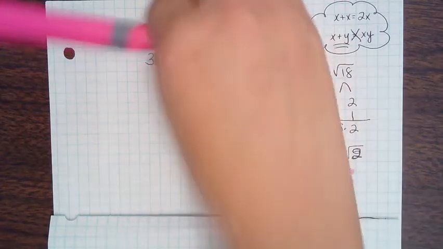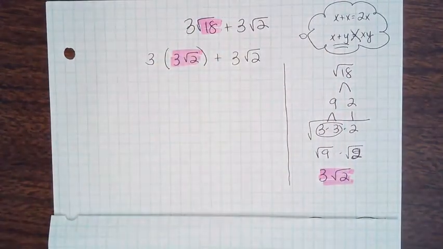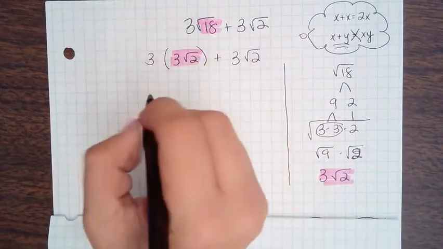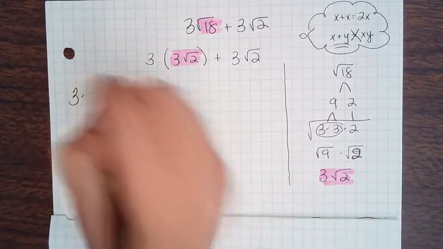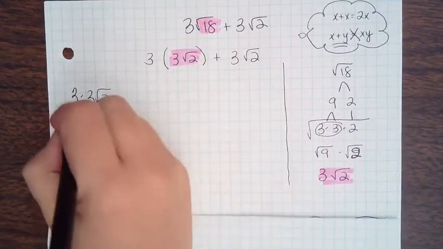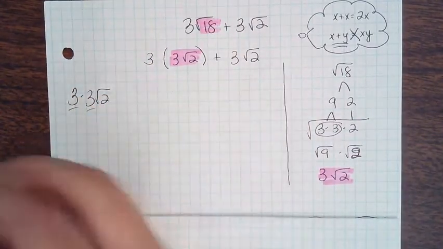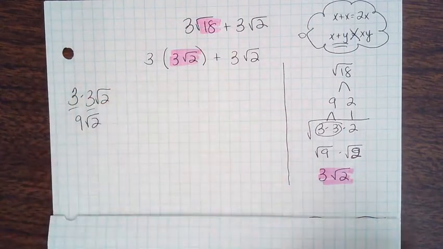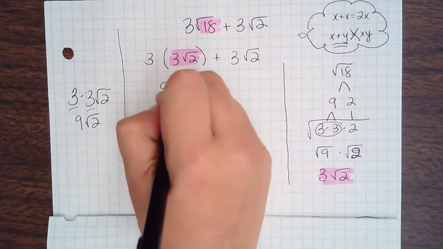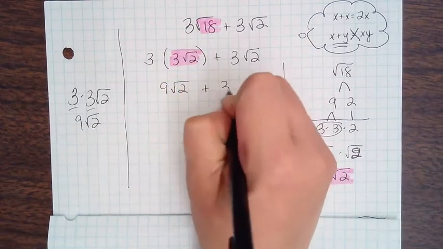We plucked out the root 18 and we plucked in the 3 root 2. So now if I think about 3 times 3 root 2, that's all those parentheses really mean. I can multiply the things on the outside, which gives me 9 root 2. So this is 9 root 2 plus 3 root 2.